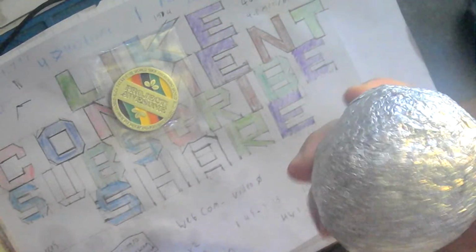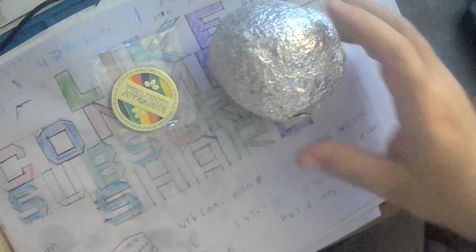Still need to do this more with this aluminum foil ball. Maybe I'll do that on the next installment of this while I test everything out.